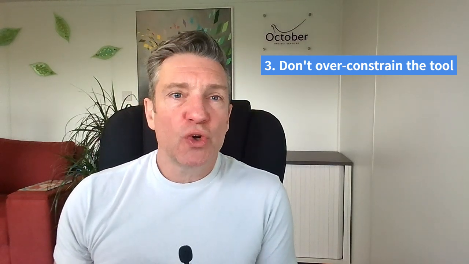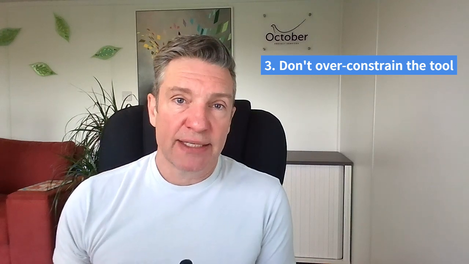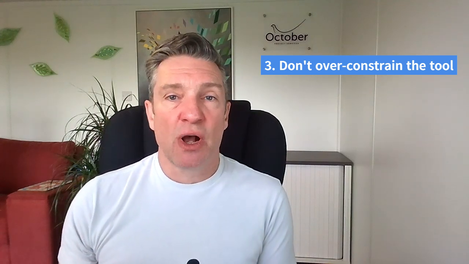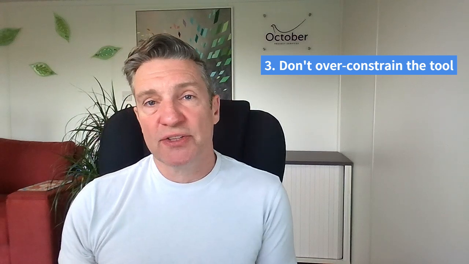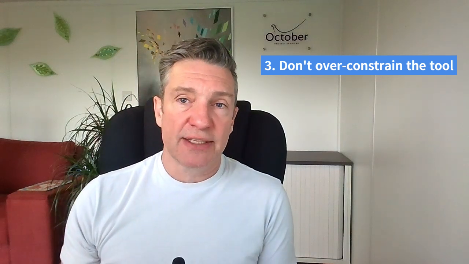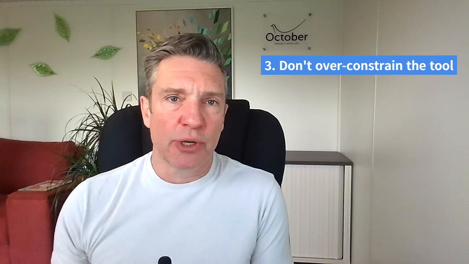The final tip is this. Try to tell the tool your project constraints and try not to tell the tool the outcome of those constraints. Now, what do I mean by that? All scheduling tools allow you to constrain dates on tasks in different ways. For example, you might want to ensure a task doesn't start before a certain date, or that it must start exactly on a particular date. Now, these are sometimes necessary, but they're quite hard constraints. I always say don't be too hasty to constrain a task's dates.